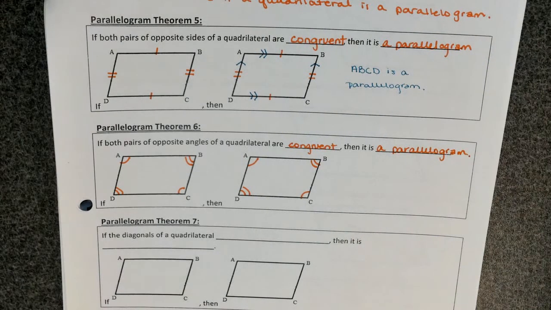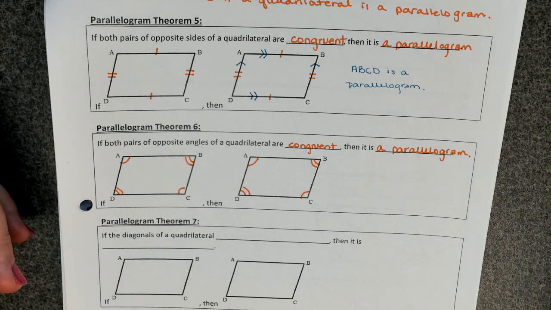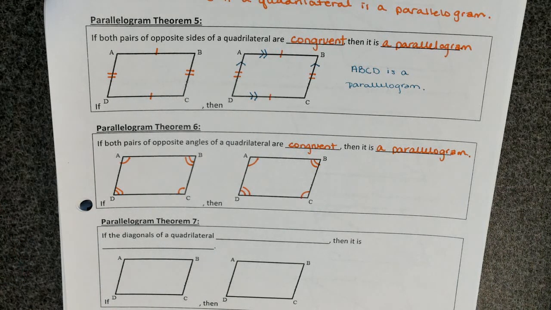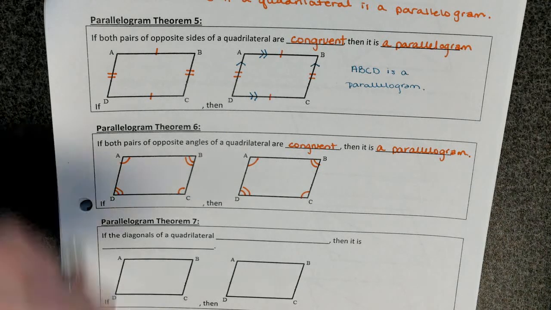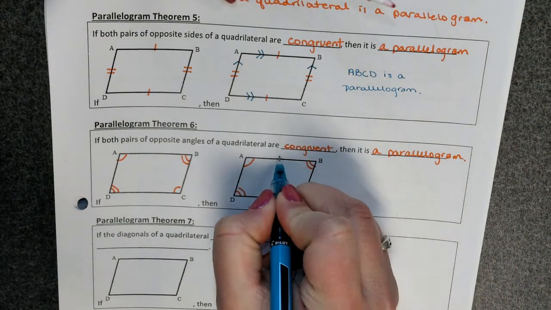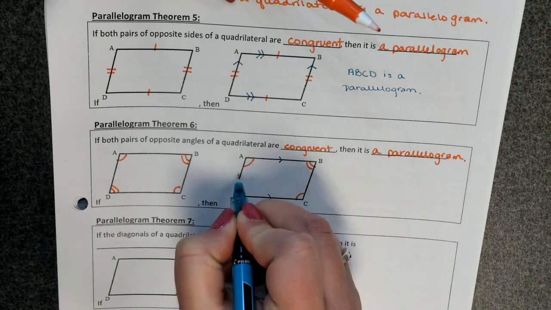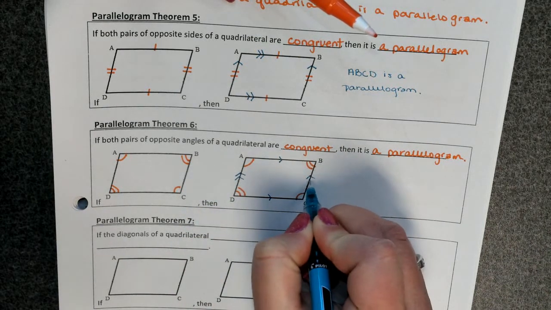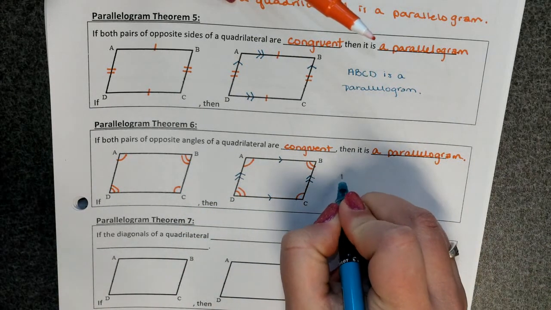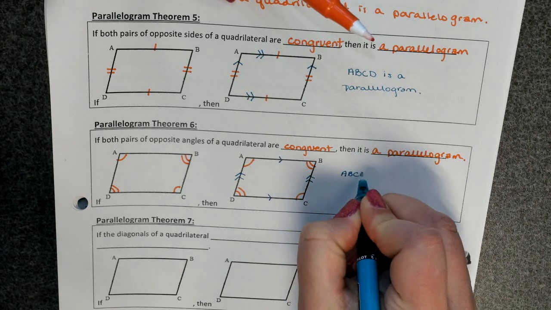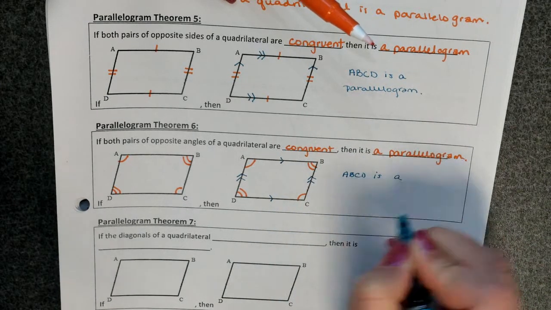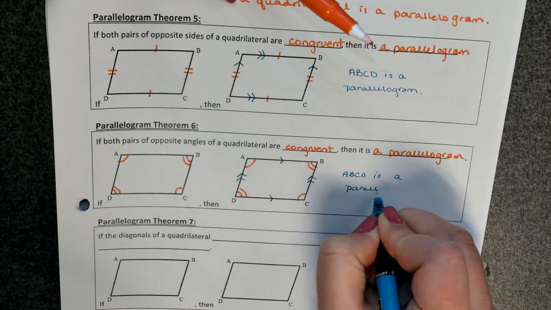Just like this is the converse of the one we spoke about the other day that says that if a figure is a parallelogram, then the opposite angles are going to be congruent. So we know that figure ABCD is a parallelogram.